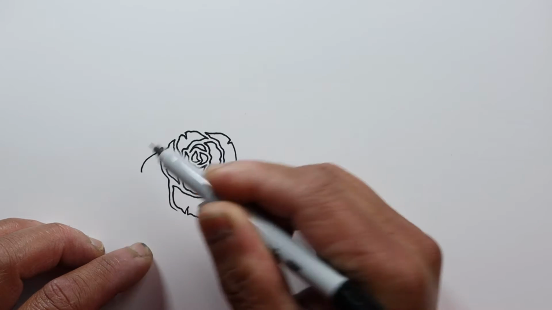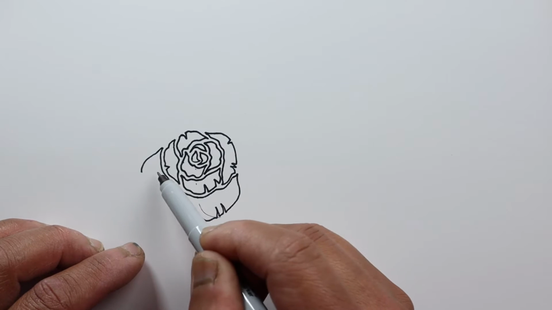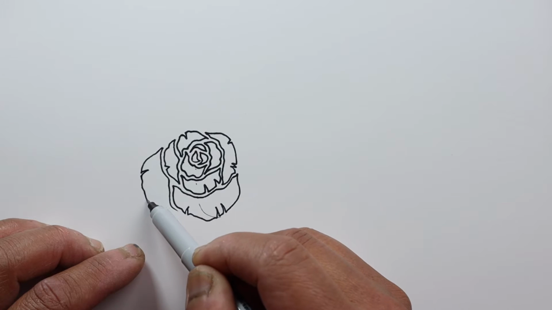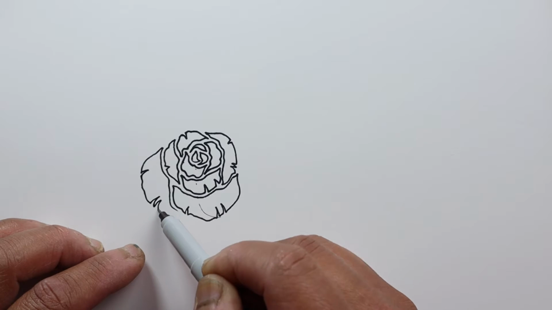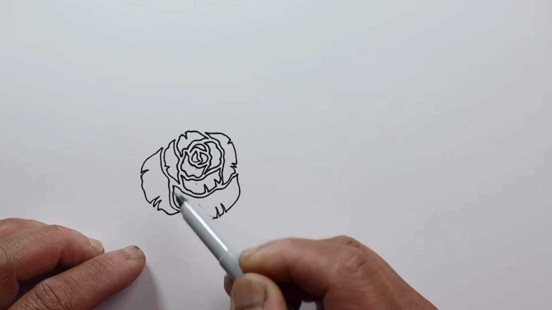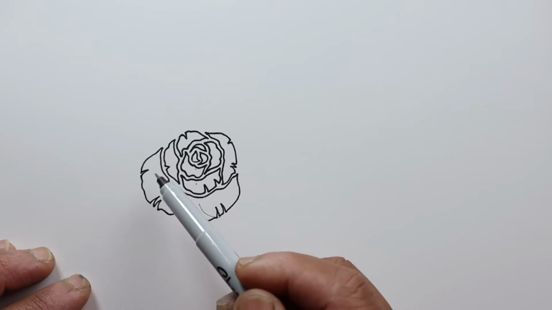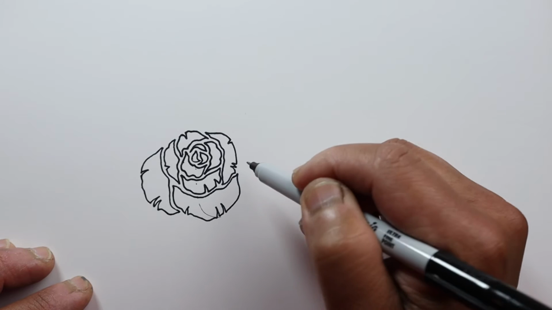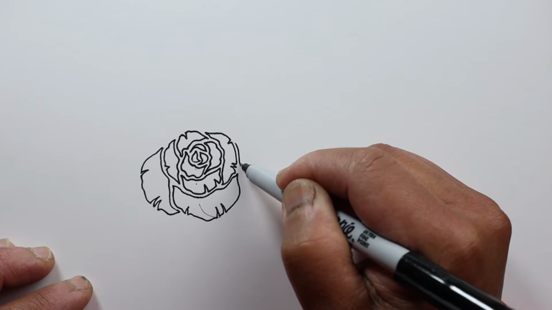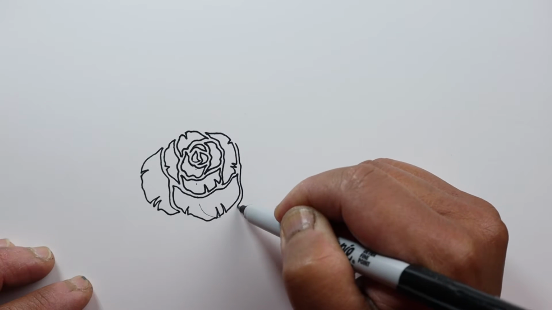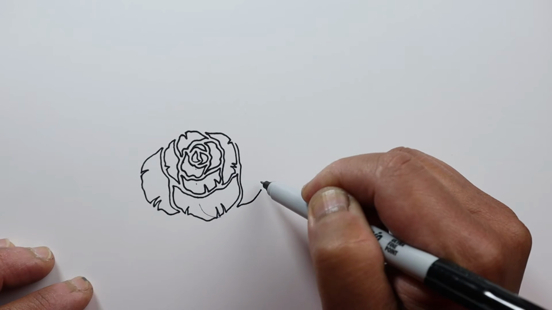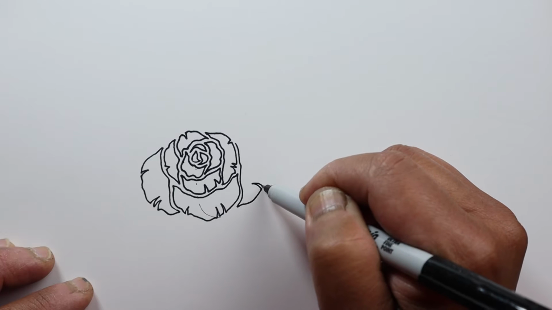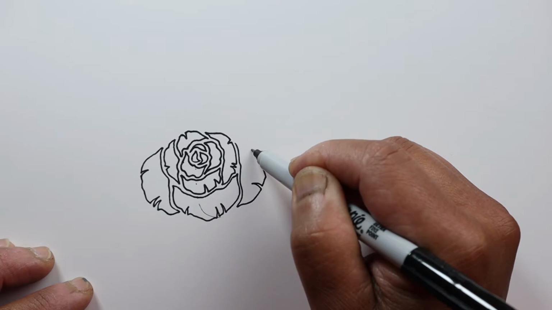Down here I'm going to make the split not exactly straight in, but more curved, to show that the petal actually has this curve. Okay, I'm going to add another petal right here. Again, the petal has a curve this way, so I'm going to add the split like this. Just make these irregular.